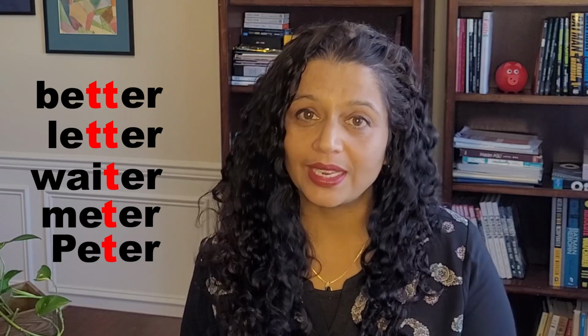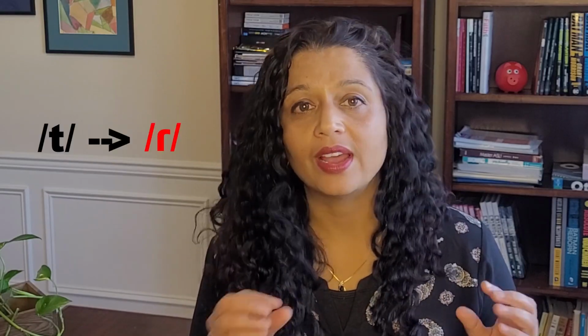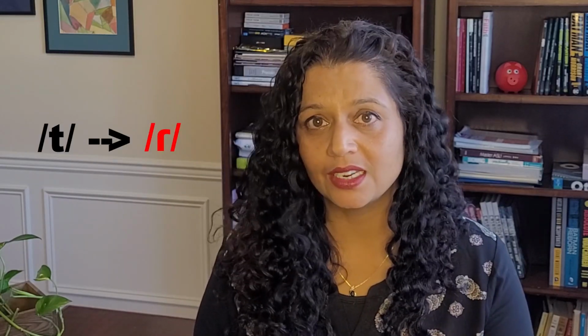When these words are written, they are written with the letter T, the T sound. But when they are spoken, that sound changes from the T to the alveolar flap. Da, da, da. This is one of many examples of sound changes that happen in spoken English. And these, in part, could be why you have trouble understanding spoken English, or why when you speak English, it doesn't sound natural or fluent.